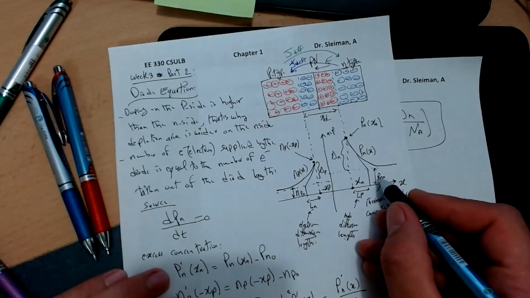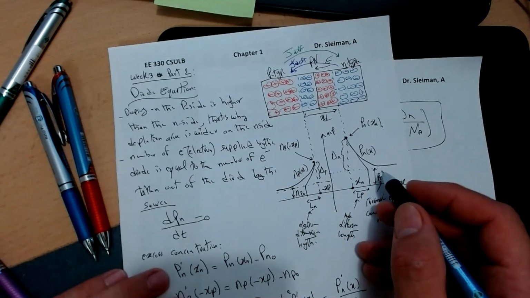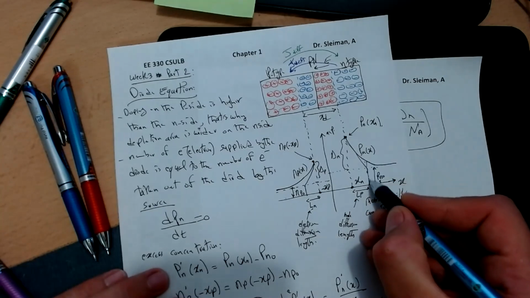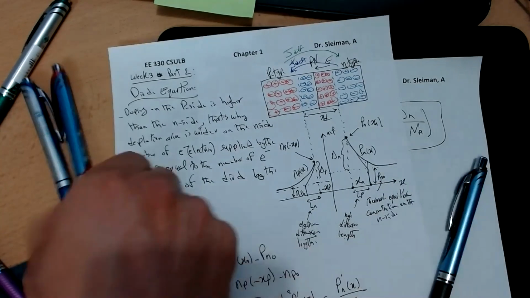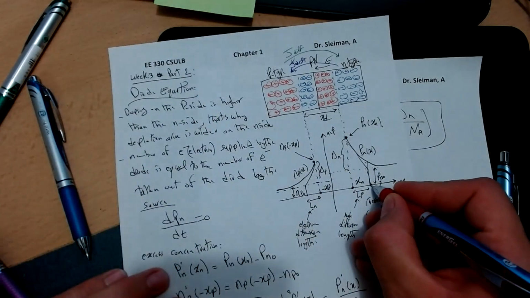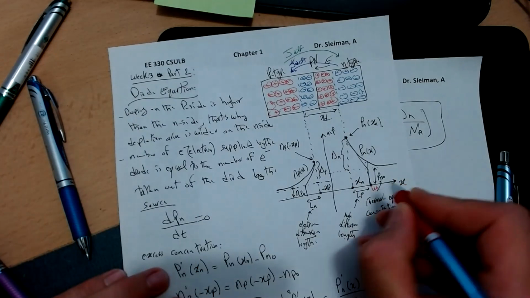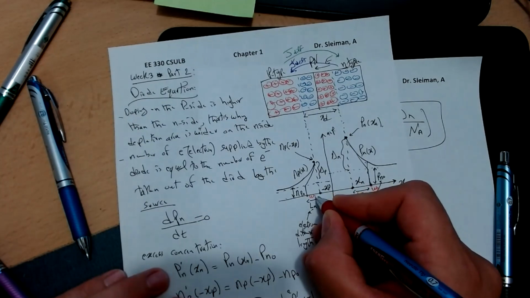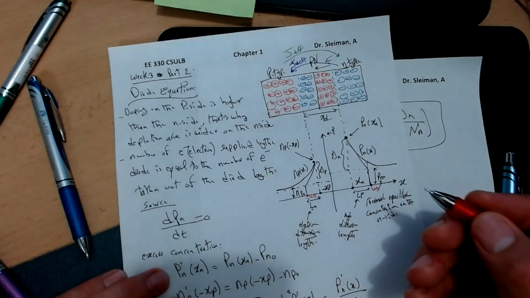The further point here is Wn, and here is negative Wp on the P side.